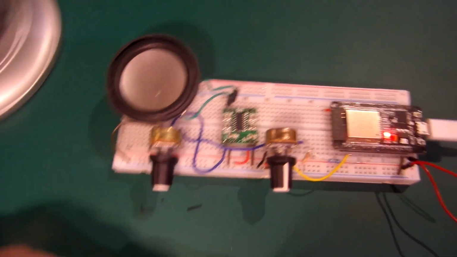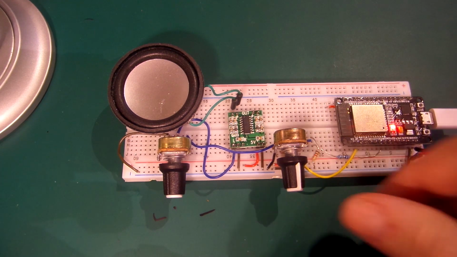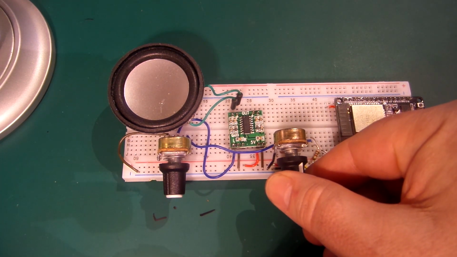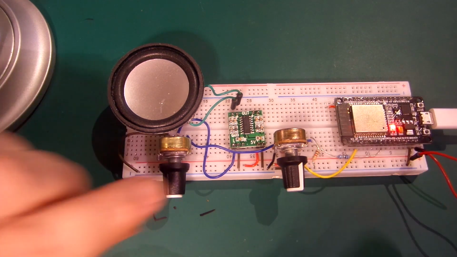In this episode, we're releasing version 4.1.0 of the DacAudio software, where we can actually increase the speed of sound or decrease it. Let's get started.